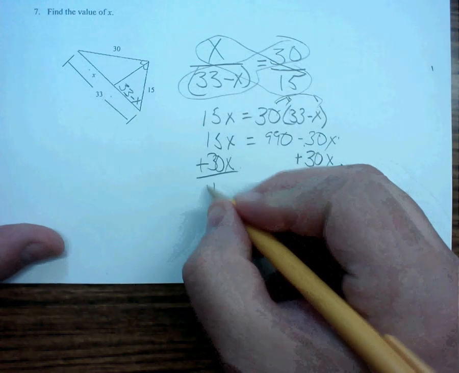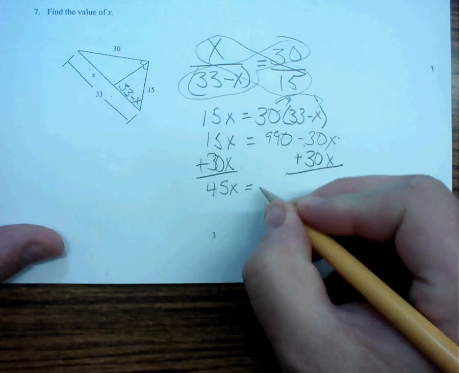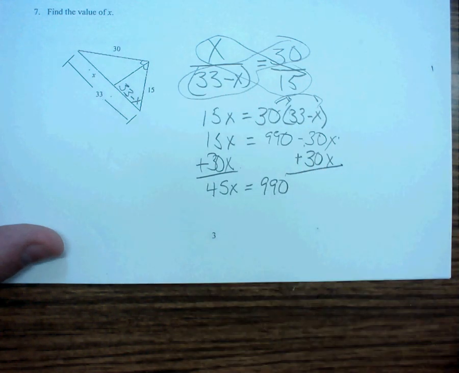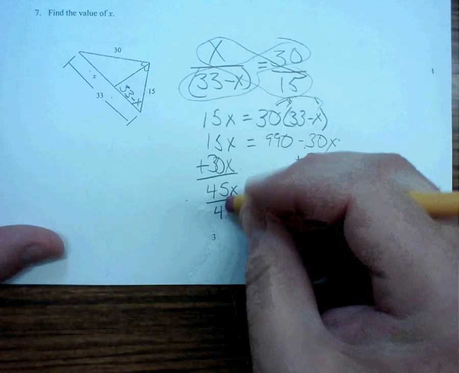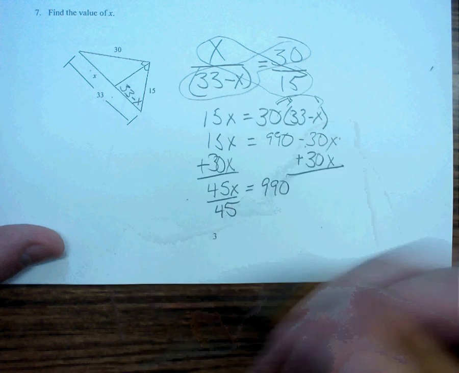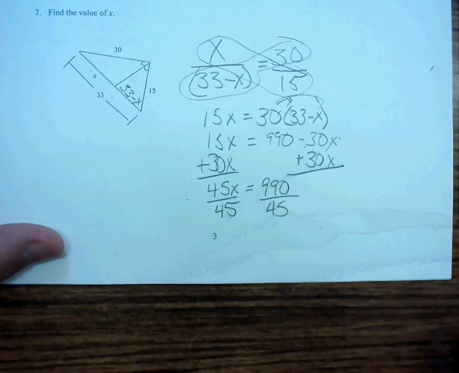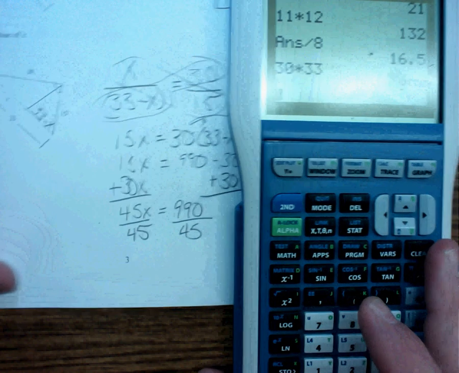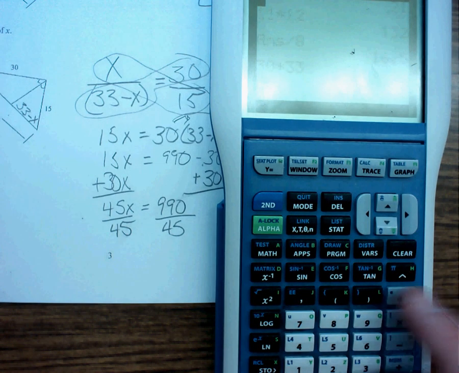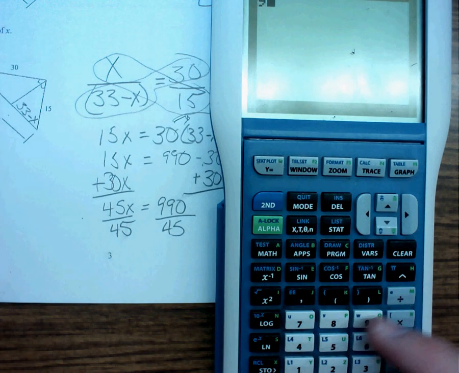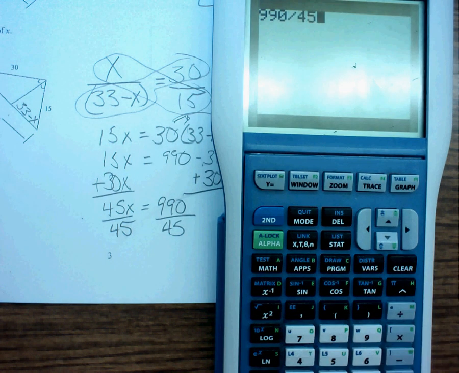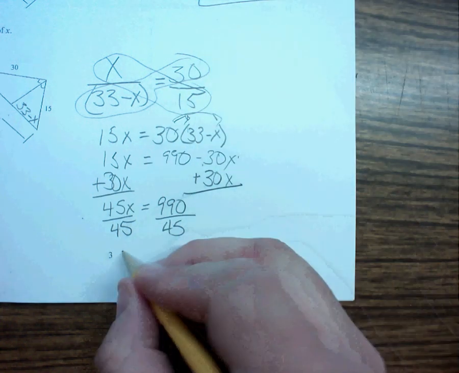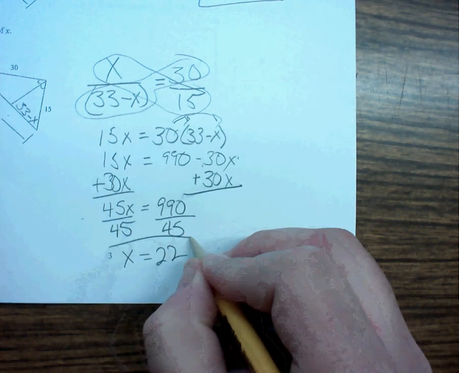So this is going to be 45x over here is equal to 990 here. So then I'm going to divide both sides by 45. Nobody's that excited to do math. Come on. Let's be real. No, just the 45 because I want to... 22. X equals 22.